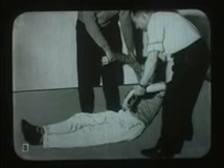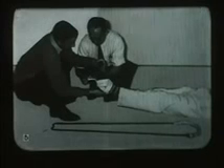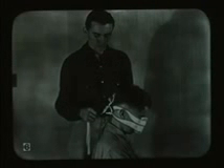Follow these steps. Stop any bleeding. Apply pressure to the wound with a sterile bandage, a clean cloth, or a clean piece of clothing.